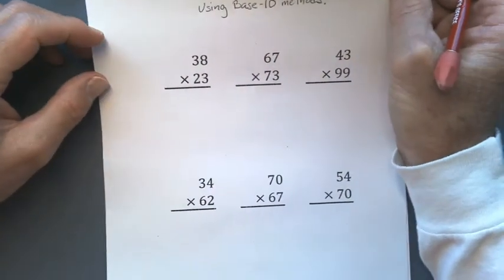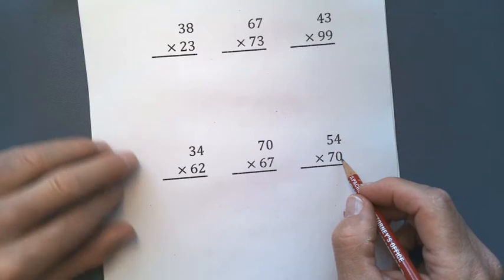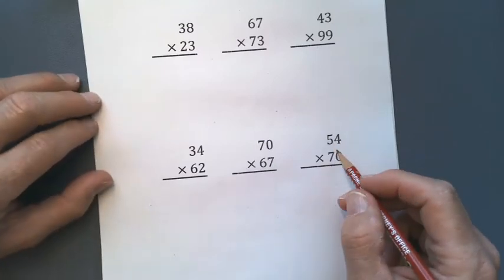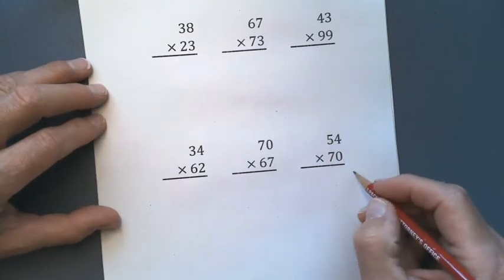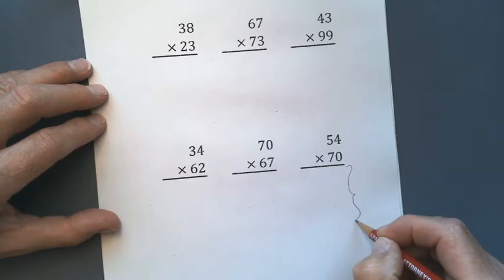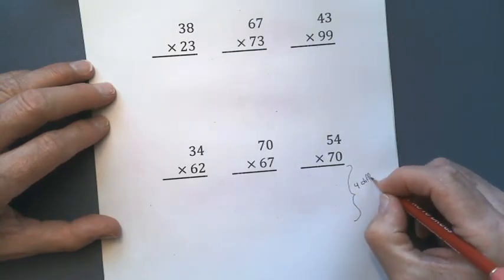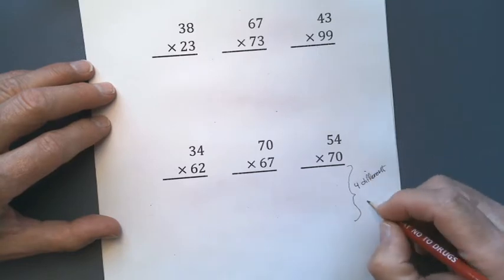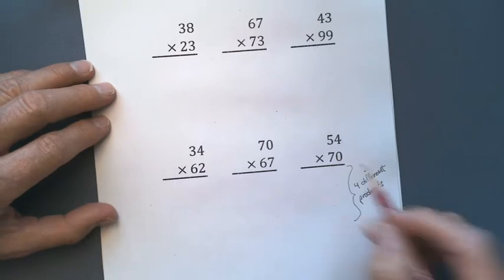That can be a little bit intimidating. So we have four values in four different places. We have the ones, we have the tens, we have the ones, and we have the tens. So there's going to be four different products here. You're going to need four different products for each one of these values.